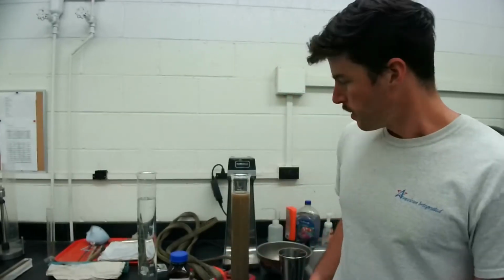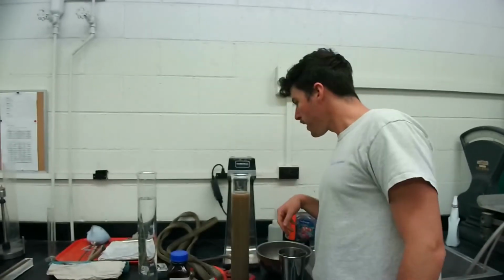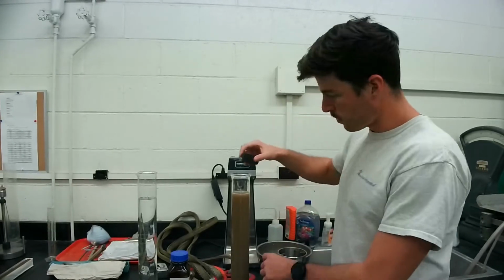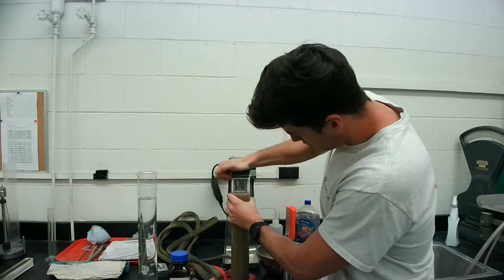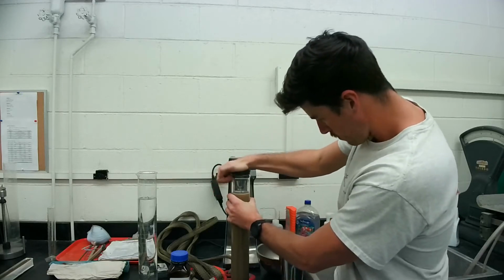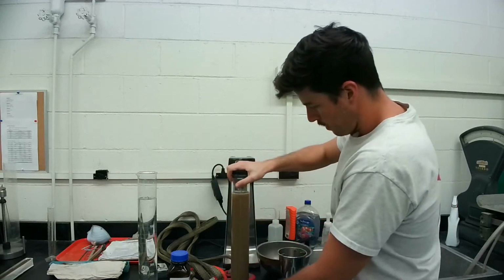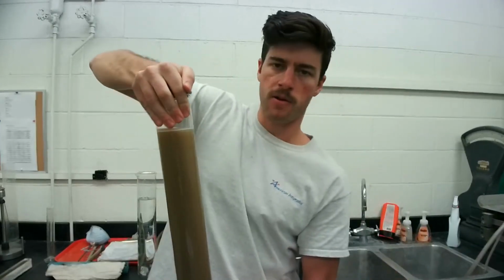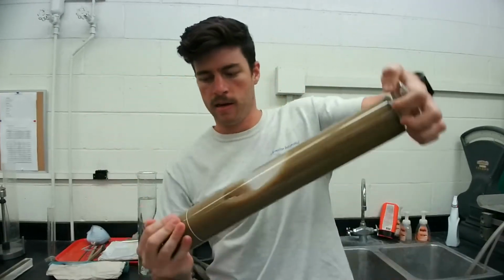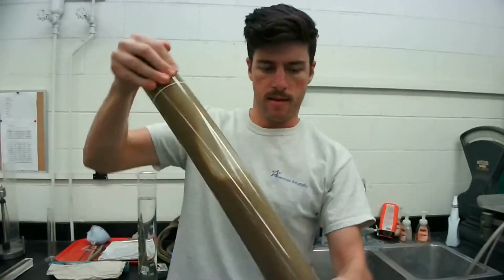And now we want to mix it up. We're going to do that by putting the cap back onto the graduated cylinder, and we want to thoroughly mix it for 30 seconds. The best method for doing this is just end over end, like this.